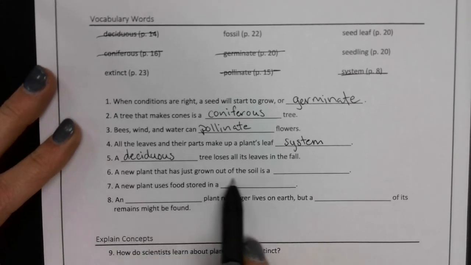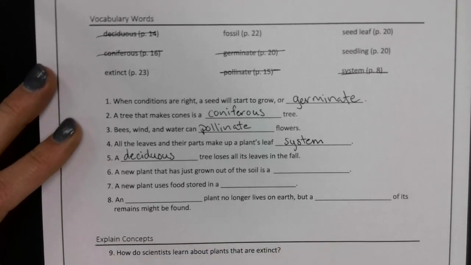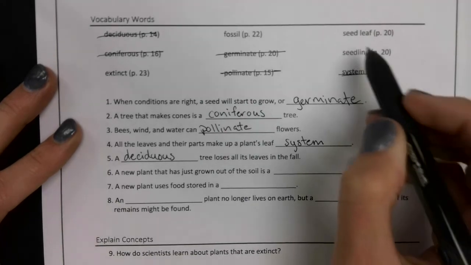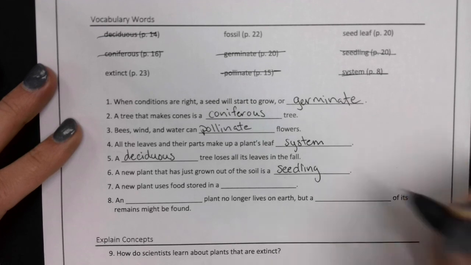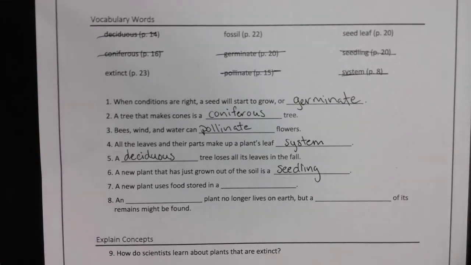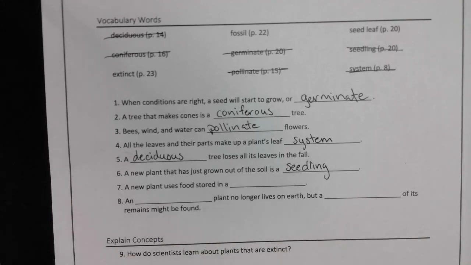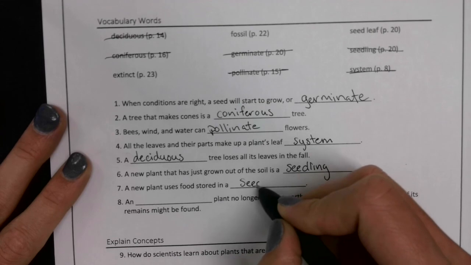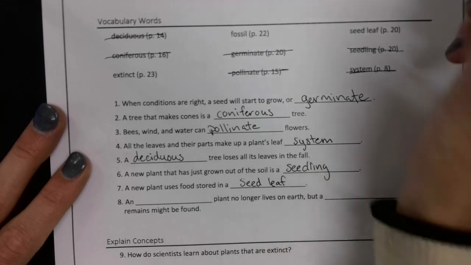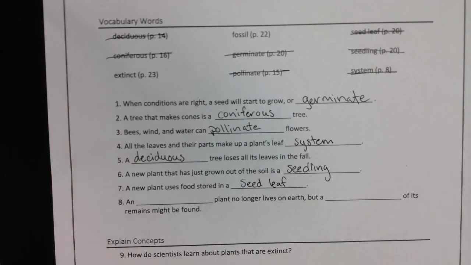A new plant that has just grown out of the soil is a seedling. All right, just grown out of the soil, that's a seedling. A new plant uses food stored in that would be our seed leaf. The little seed leaf is what stores that food.